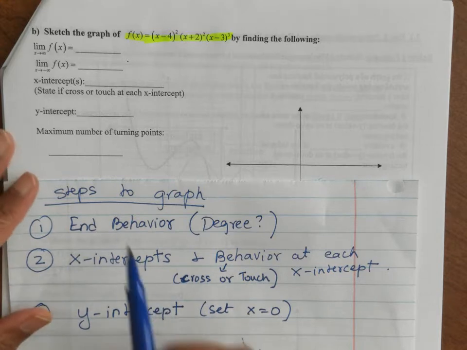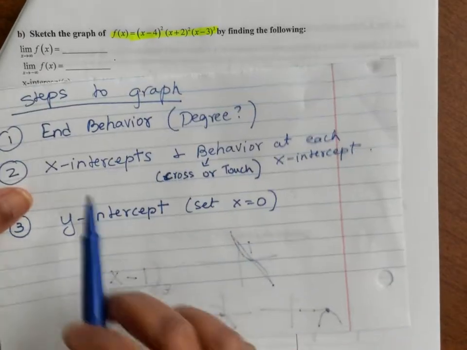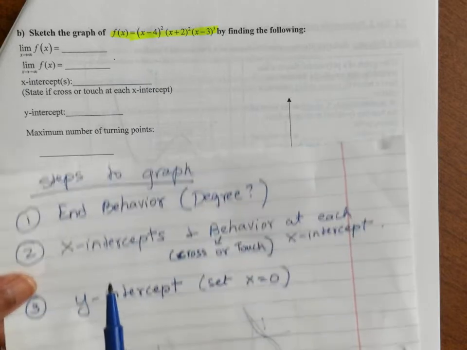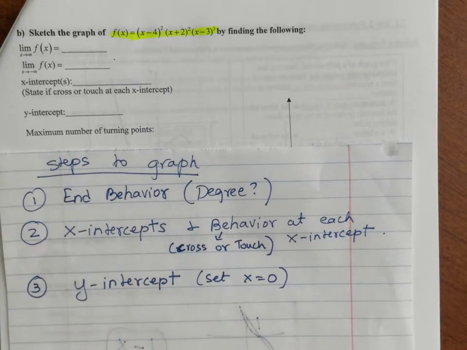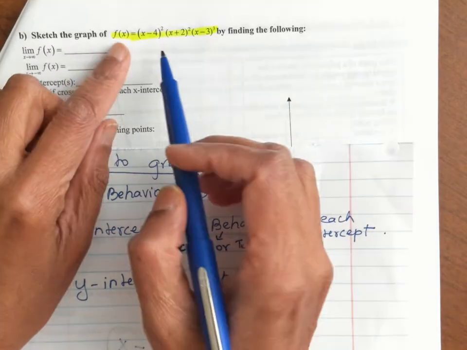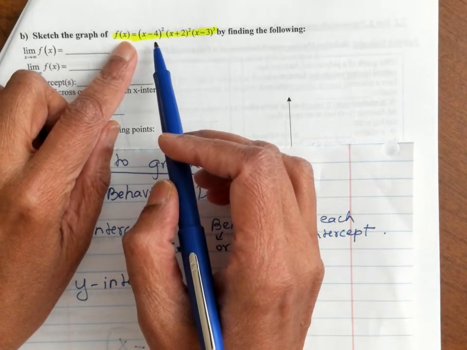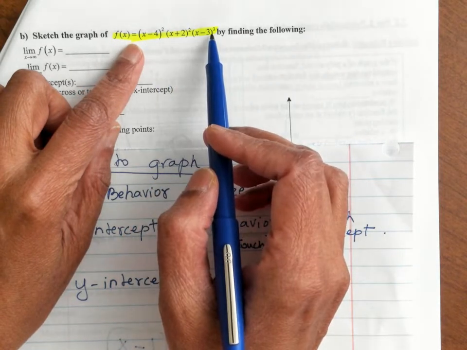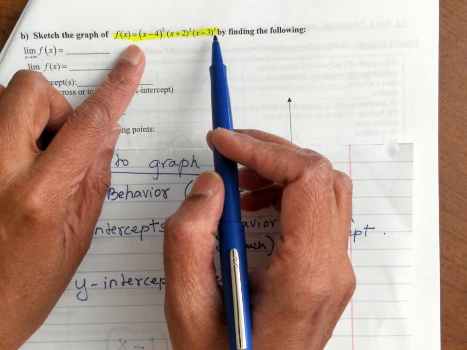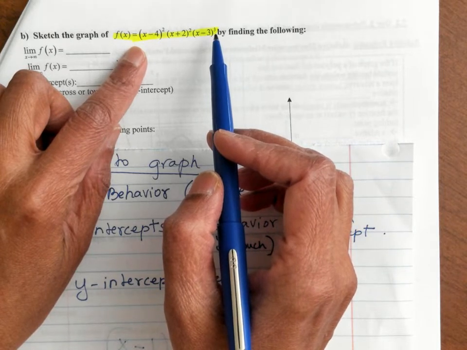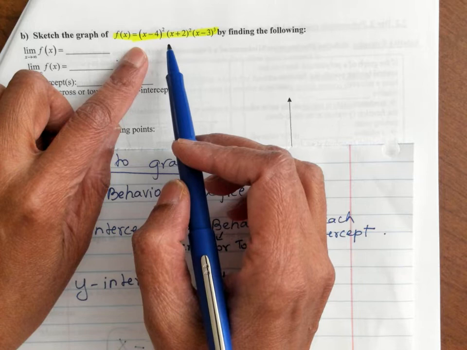So step number 1, remember what I said? I've written down the steps in this little piece instead of going back and referring. So step number 1, you want to find the end behavior, and you find the end behavior of a graph by figuring out what is its degree, and whether it is a positive or negative leading coefficient. Can we all take 30 seconds and write down what is the degree and is the leading coefficient positive or negative? I'm going to put it down in a few seconds, but please go ahead and take a look at what the degree is.